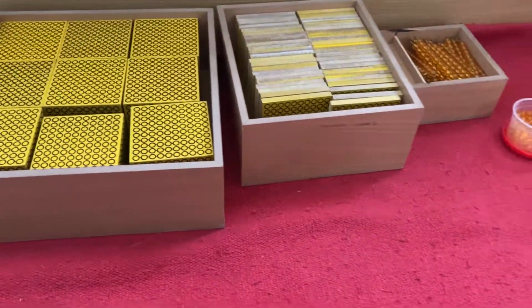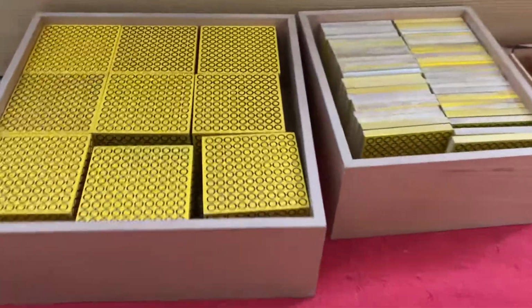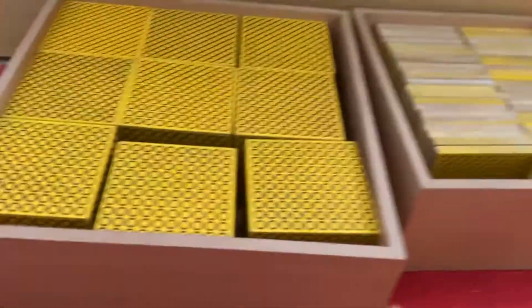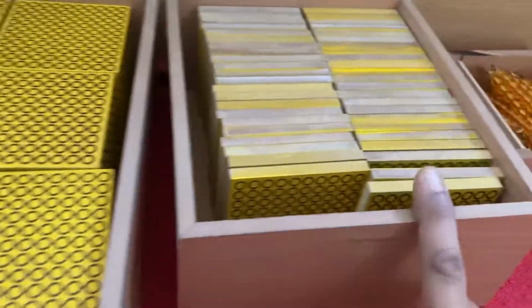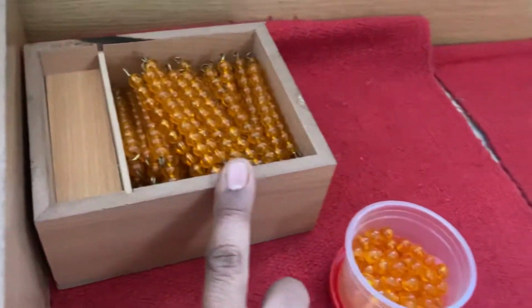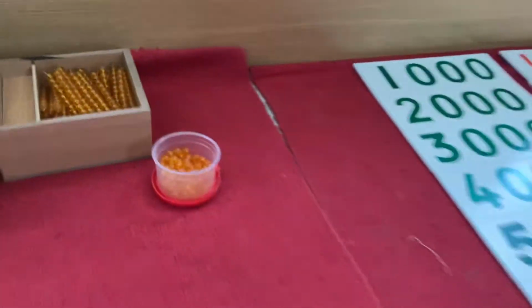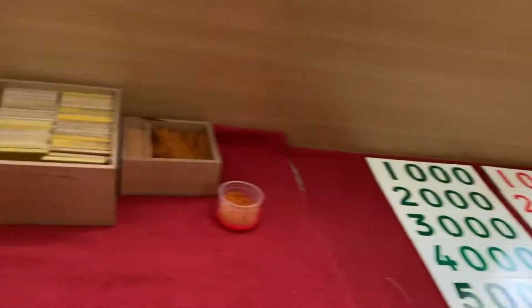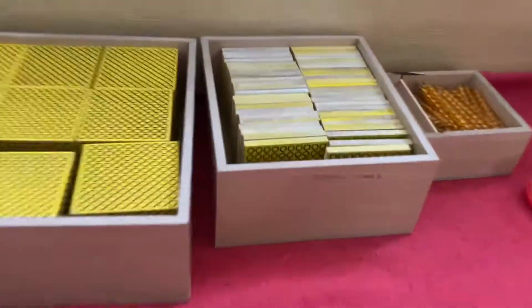Today we are going to do change game using dynamic part material. So here we have thousands, hundreds, tens, units and large cards. So let's begin the change game.